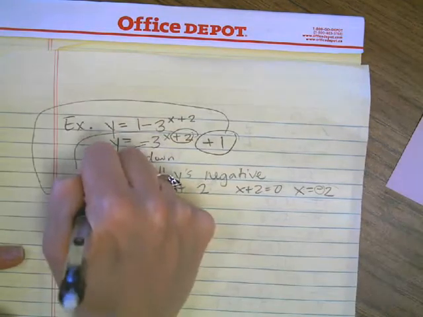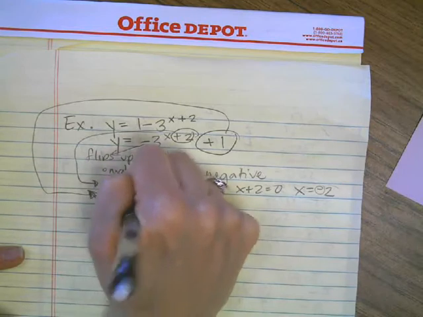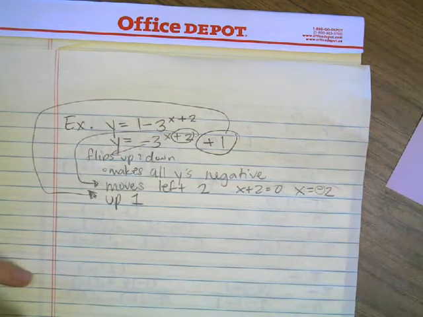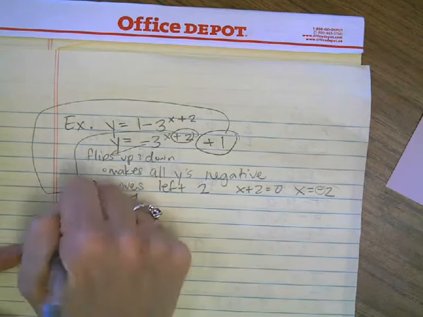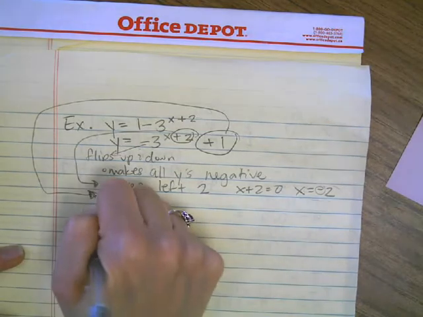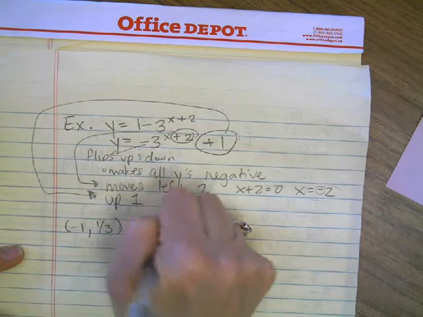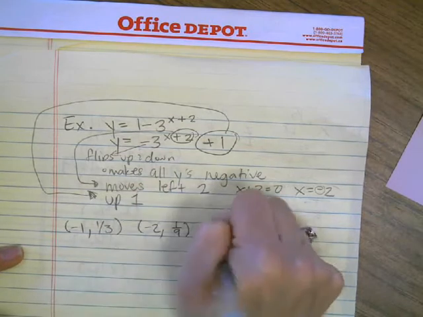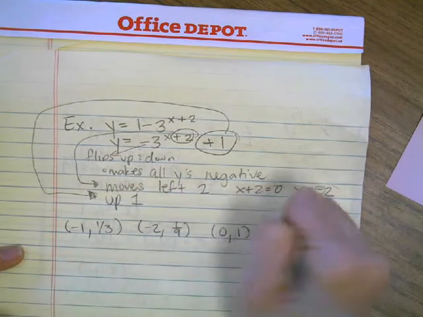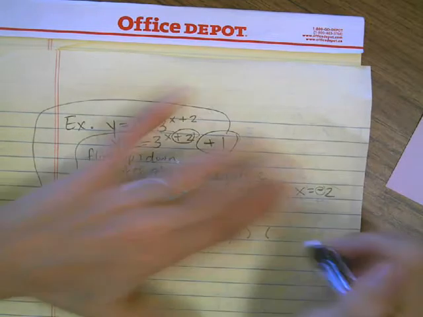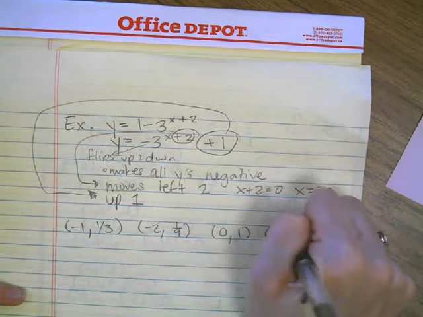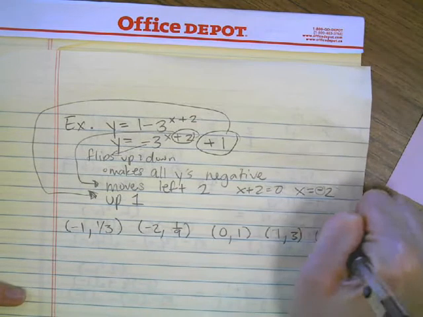Up 1. So I'm going to take the points that I had, which were (-1, 1/3), (-2, 1/9), (0, 1), (1, 3), and (2, 9), and I'm going to make the movements that it said to make.